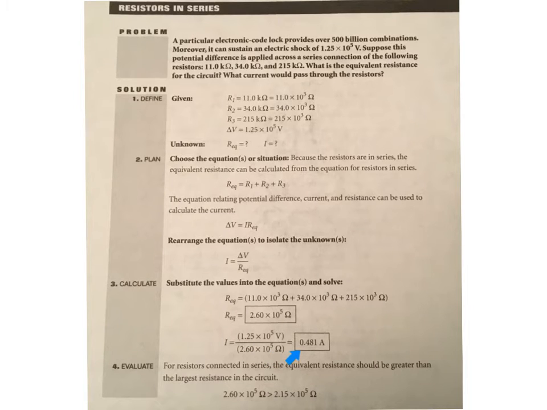For resistors connected in series, the equivalent resistance should be greater than the largest resistance in the circuit. And if we look at this, our equivalent resistance is greater than our largest resistance in our circuit.